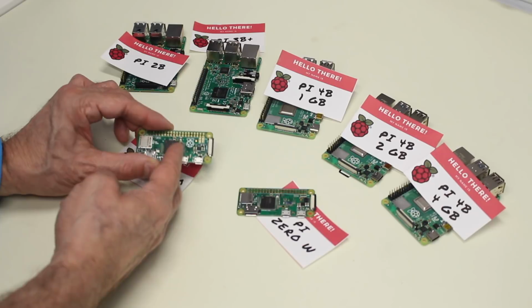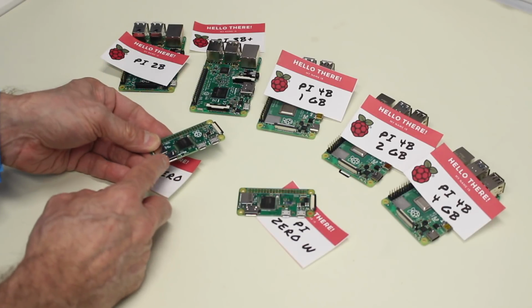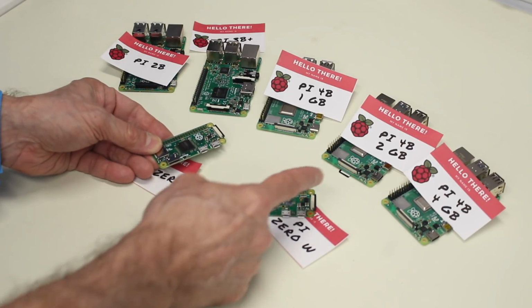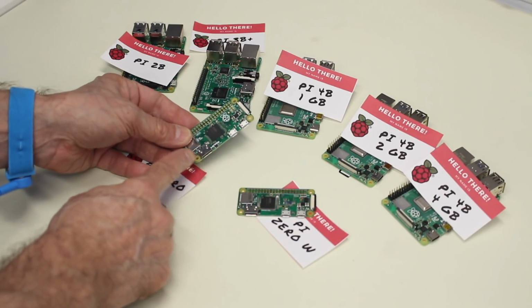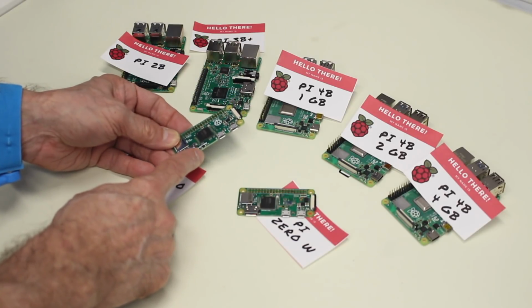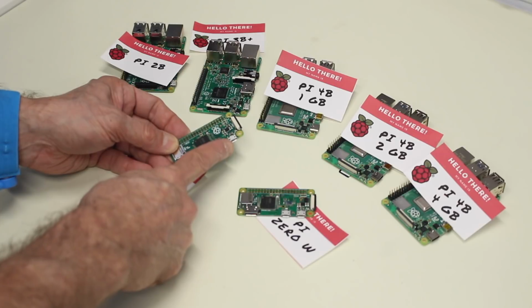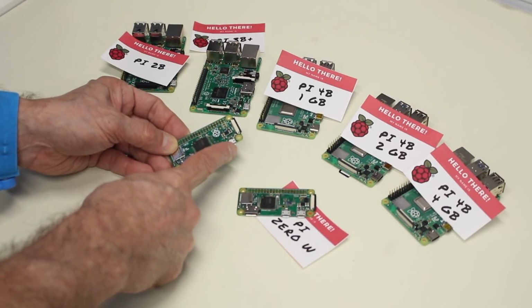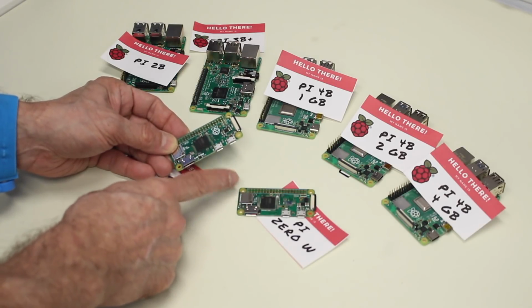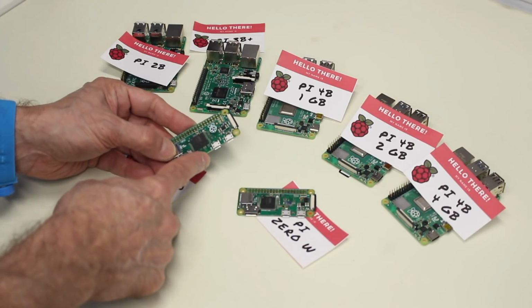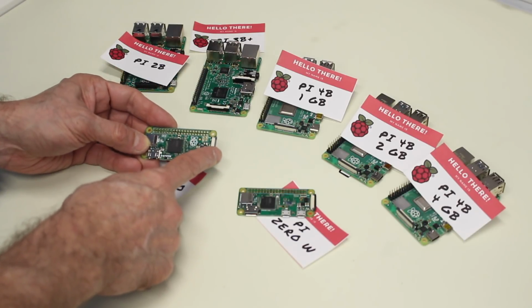As you can see, it's very small. It's got a mini HDMI connector, so not to be confused with the micro connector this one is using. It's a mini HDMI output. It's got two micro USB jacks. One of these is for power and the other one is a USB connection. It's your only connection into the board, and it's got a camera connection.